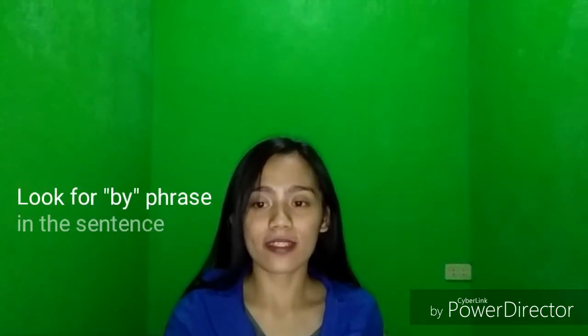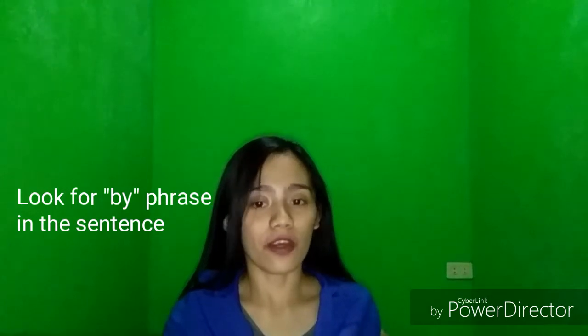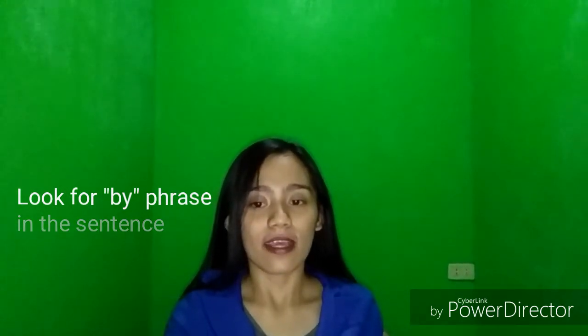Another example is, she sang a song. She is the subject and a song is the object. Hence, a song was sung by her. A song is the subject and her is the object. Here are some tips and strategies for converting sentences from the passive to the active voice. Look for a by phrase, for example, by her in the last example.